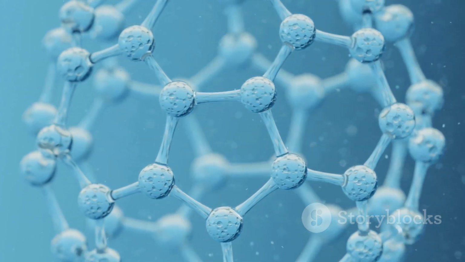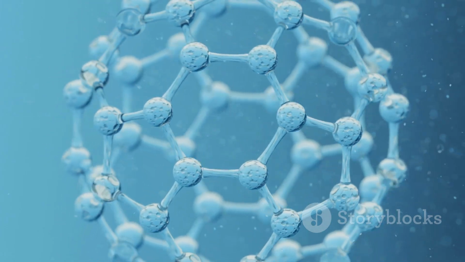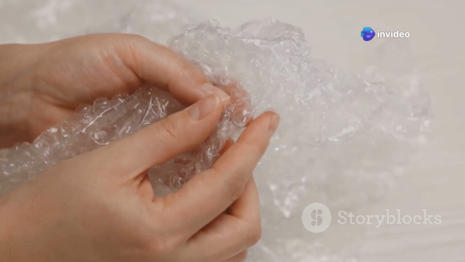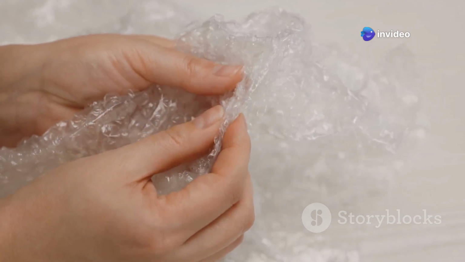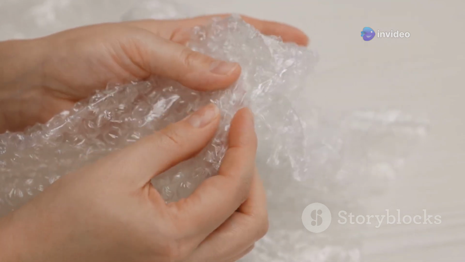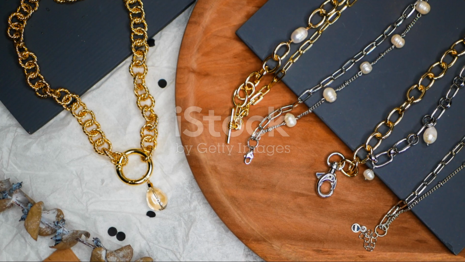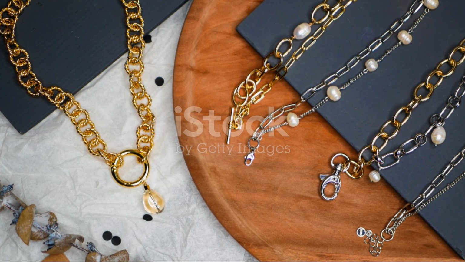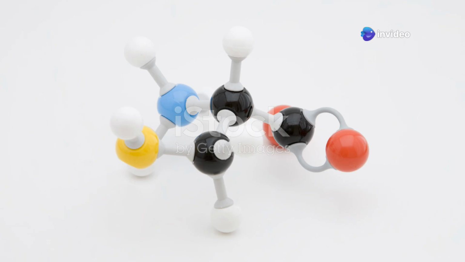On the other hand, polymers, which are large molecules made up of repeating units, have a more disordered structure. The long chains of atoms in polymers can be tangled and intertwined, giving these materials their flexibility and elasticity. The properties of a polymer can be further modified by changing the length of the polymer chains, the types of atoms in the chains, and the degree of cross-linking between chains.